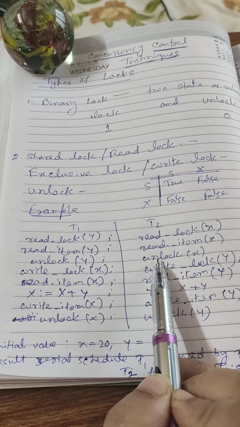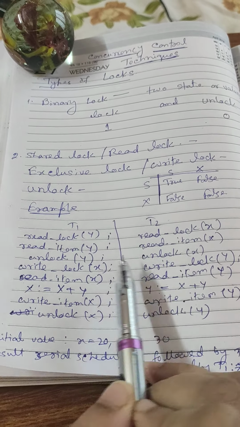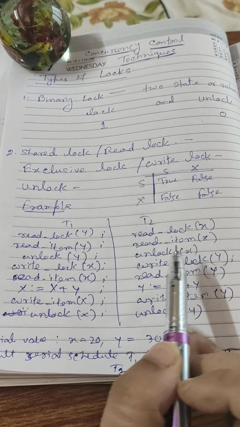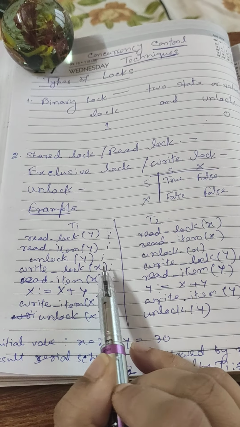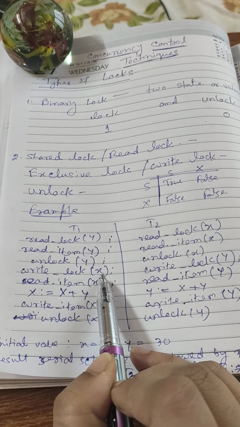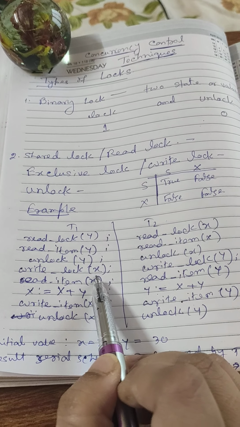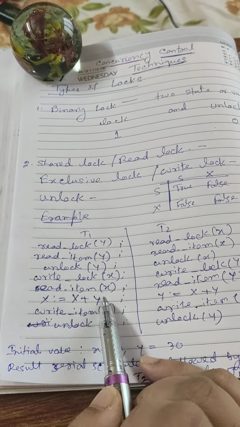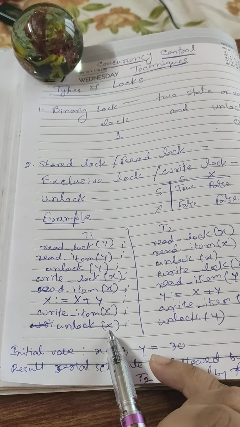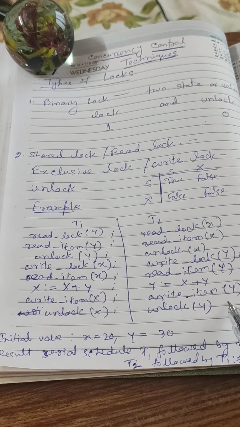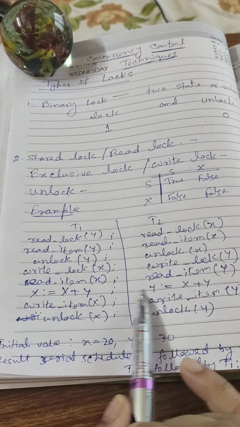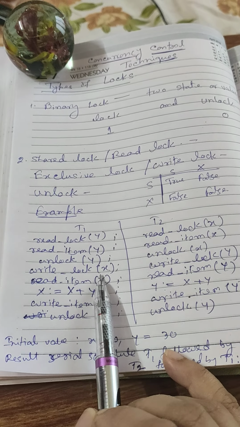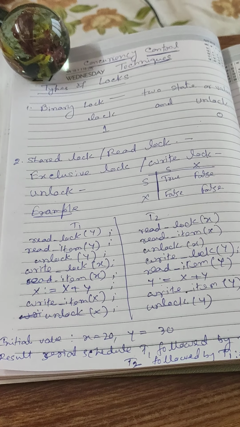Transaction T2 unlocks the read lock, so no other transaction is holding any type of lock on data item X. So a write lock can be applied on X by transaction T1. So it reads the item X, writes the item X and unlocks X, here unlock Y.